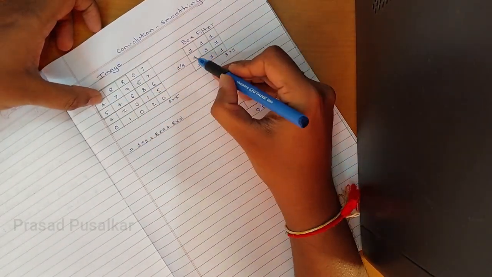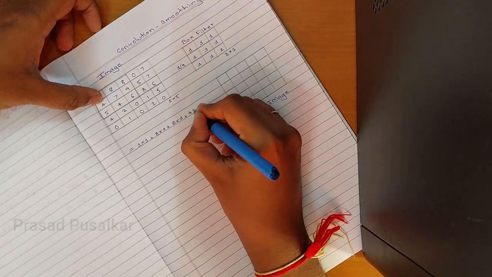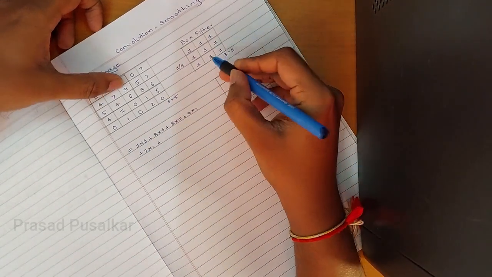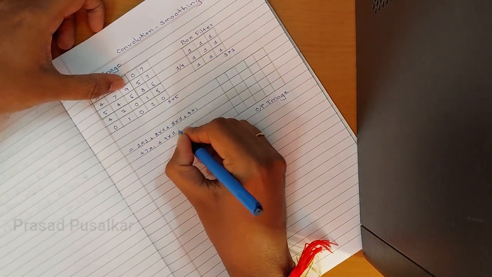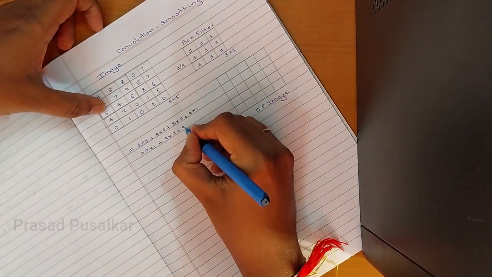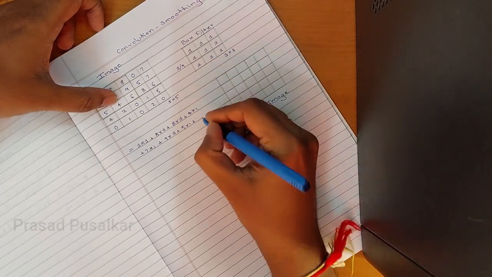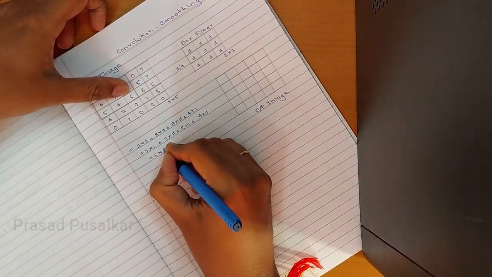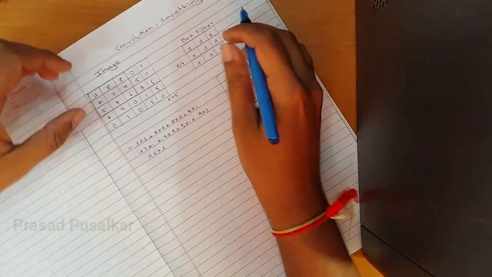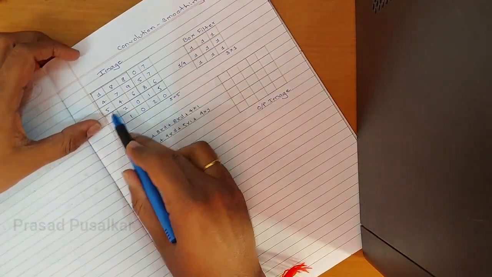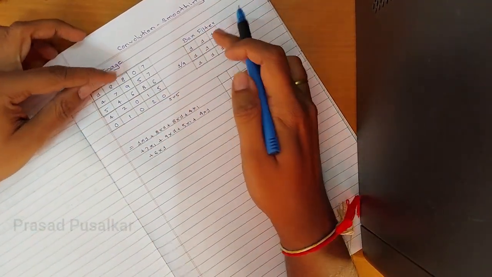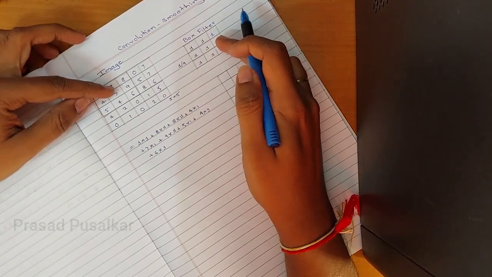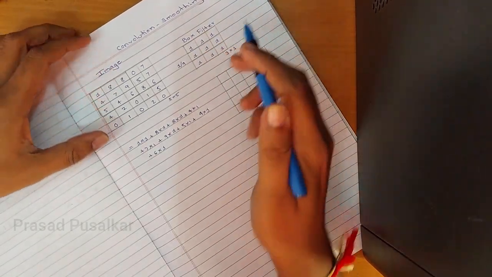Then next row, 4 into 1, then 7 into 1, then 9 into 1, then 5 into 1, 4 into 1, and then finally 6 into 1. So this 3 by 3 after being placed over here will get multiplied with each corresponding value. The pixel values will get multiplied with the corresponding elements of the filter.